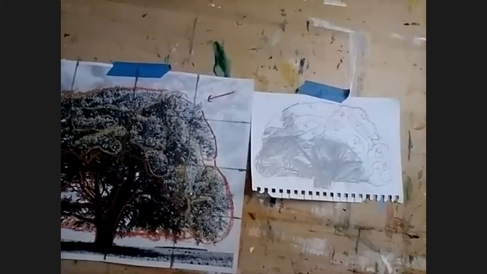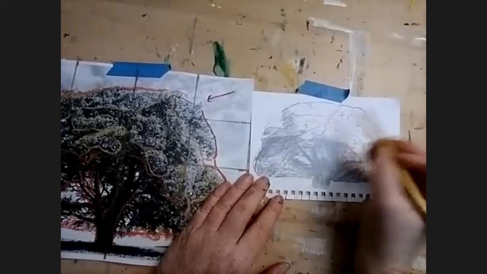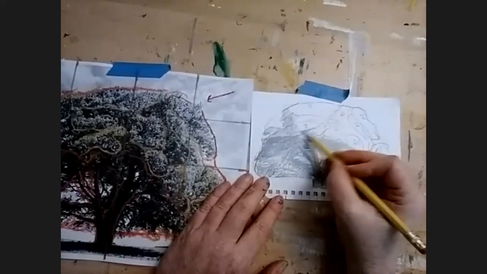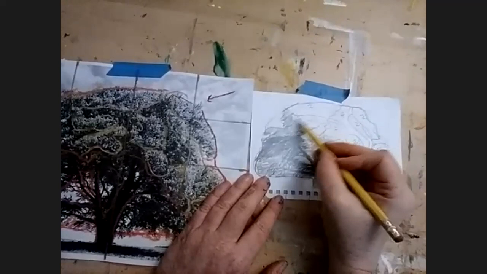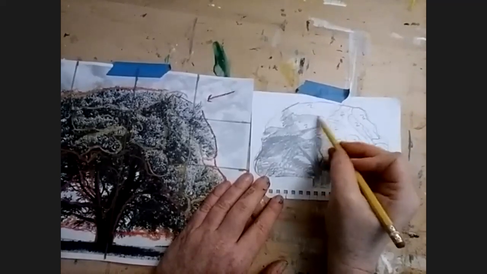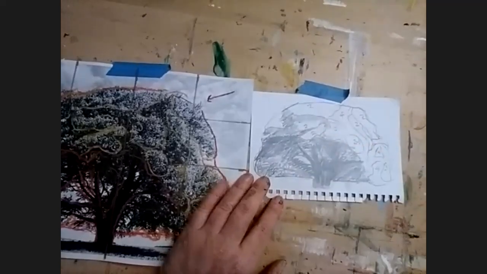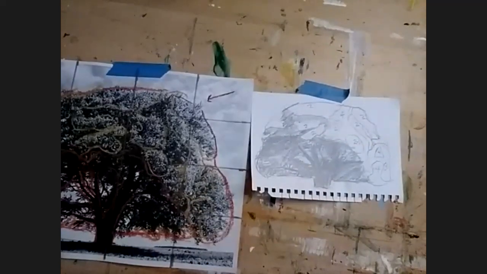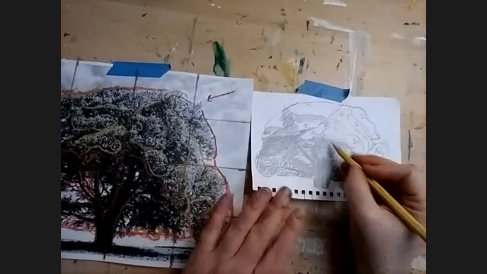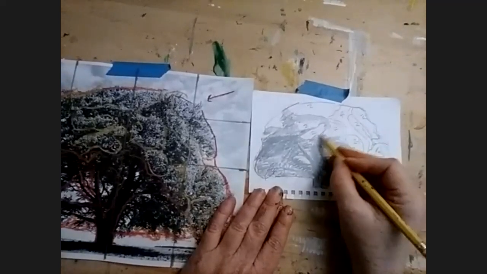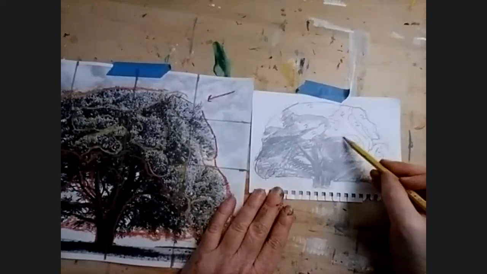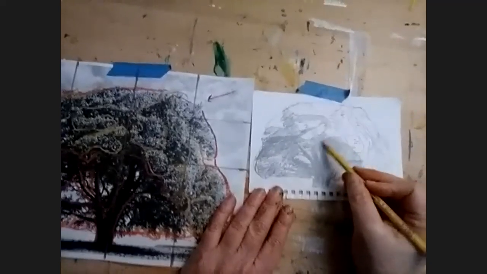And I'm not really doing a lot of detail right now because I want you to sort of be attuned to those values. These are sometimes subtle. I often find it's easier to add in the darkest values first.